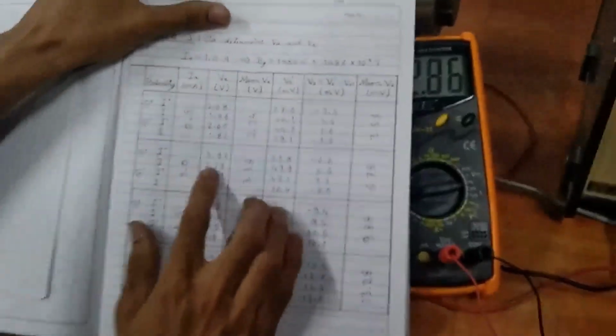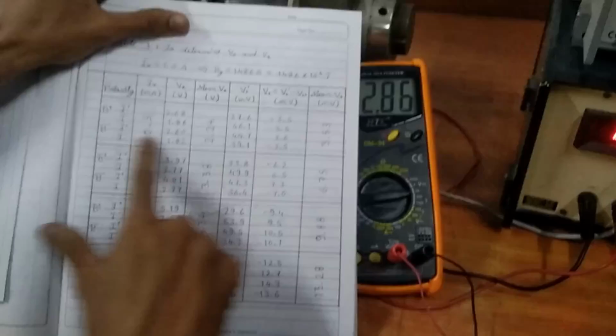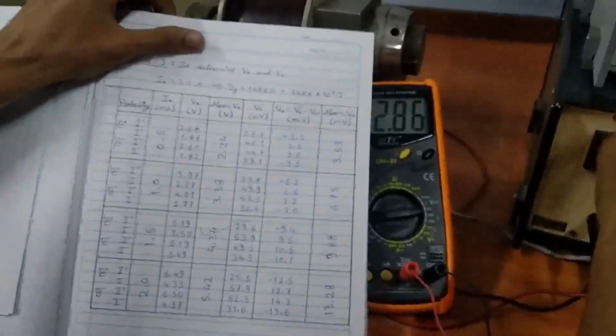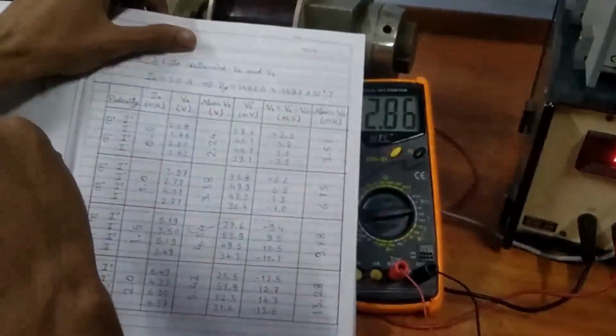Now, for 1.0 ampere, again you have to do the same process as I have told earlier in the second table. It's almost the same. You will do for 1.5 the same thing like earlier you did for 0.5 in the third table. So that's all from the measurement end.